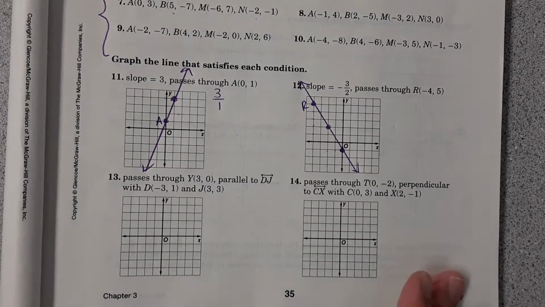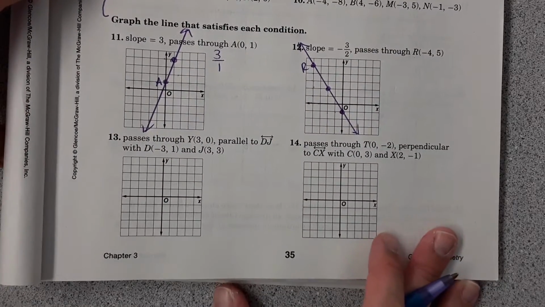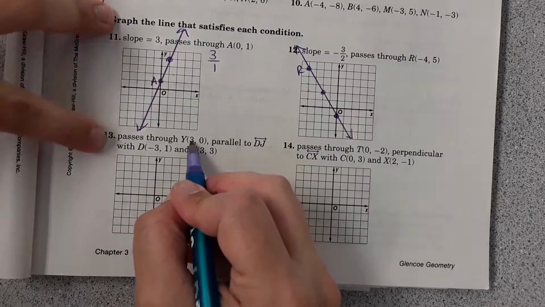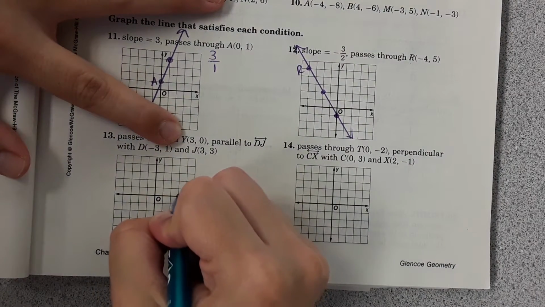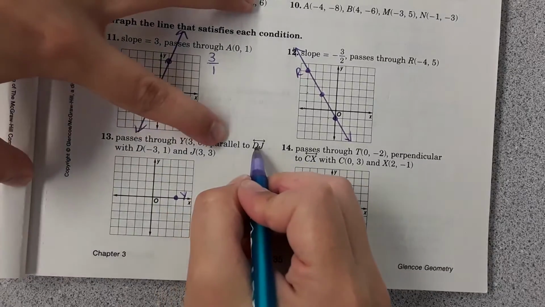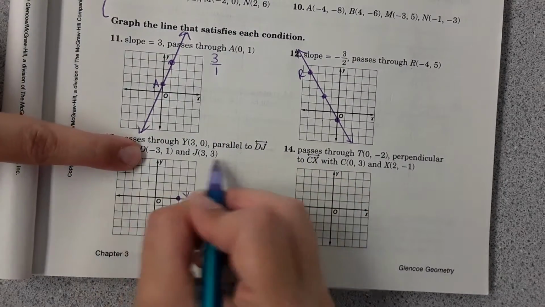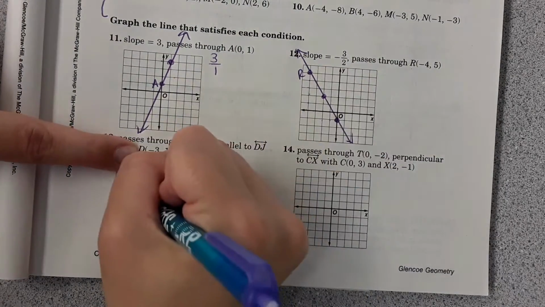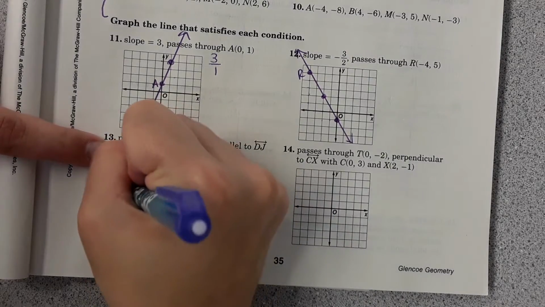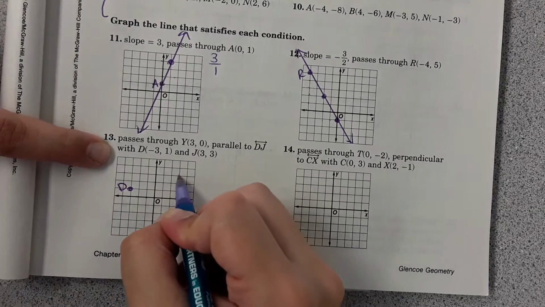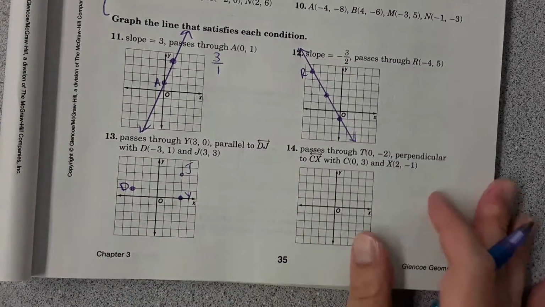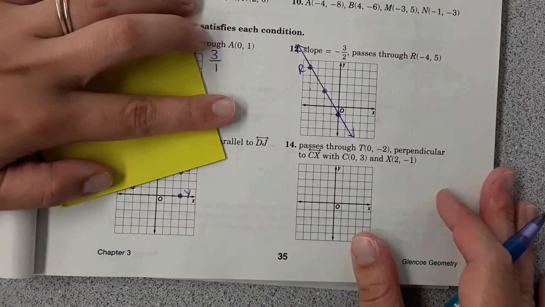And then number 13 passes through point Y at 3, 0, so plotting that point Y, parallel to line DJ, and they give us the points for DJ, so I'm going to plot those points as well. Negative 3, 1, point D, J is at 1, 2, 3. And DJ is a line, so I'm going to draw the line.